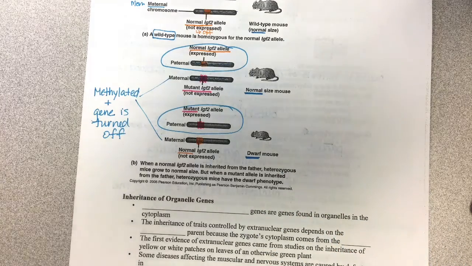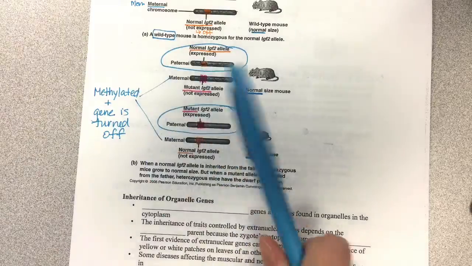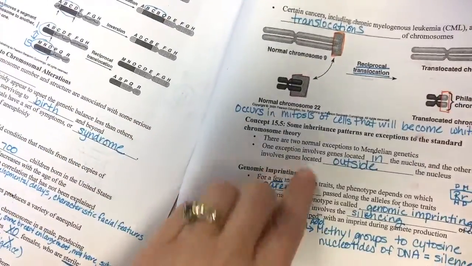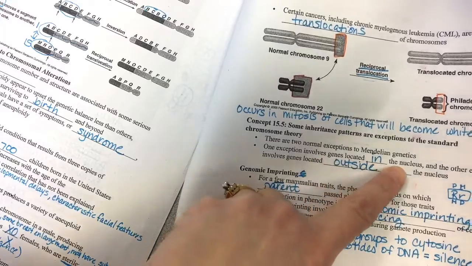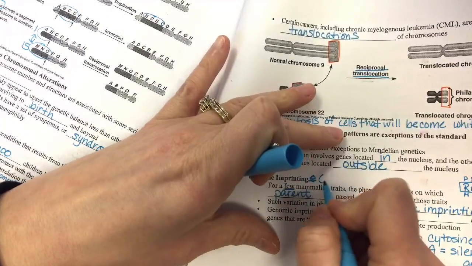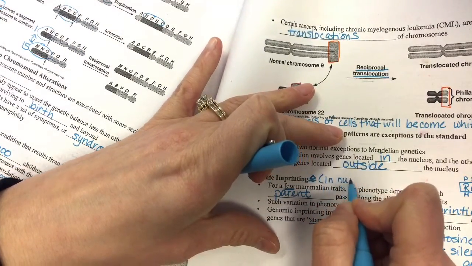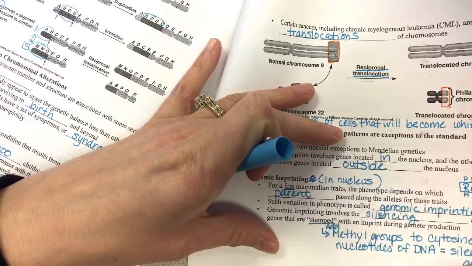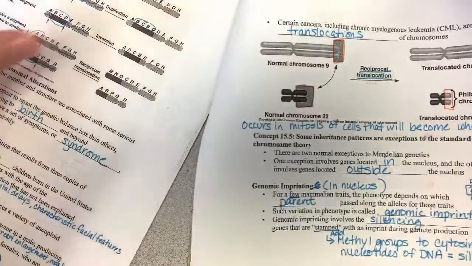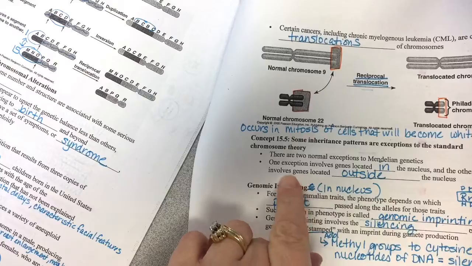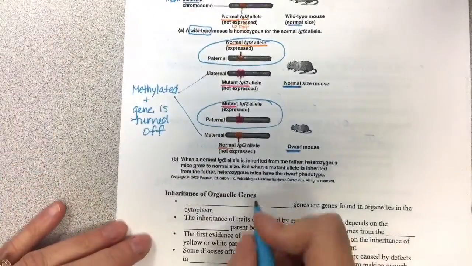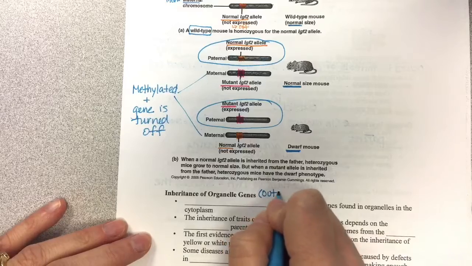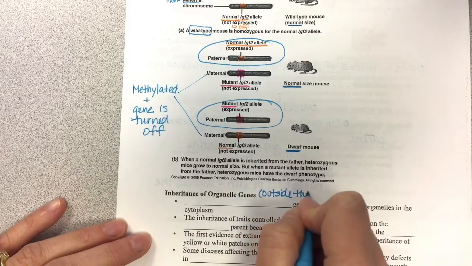All right. And then lastly, this is in the nucleus. Back to the beginning, when we said one exception involves genes in the nucleus. So let's put this in nucleus. That's genomic imprinting. It happens with the DNA in the nucleus. And then the other exception involves genes outside the nucleus. So this is inheritance of organelle genes, outside the nucleus.